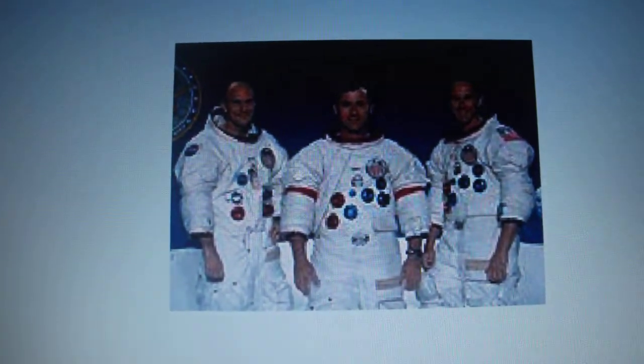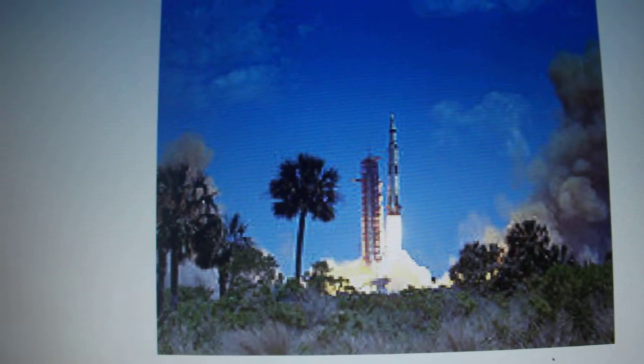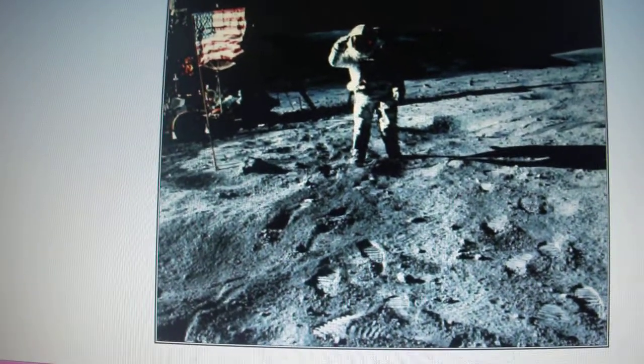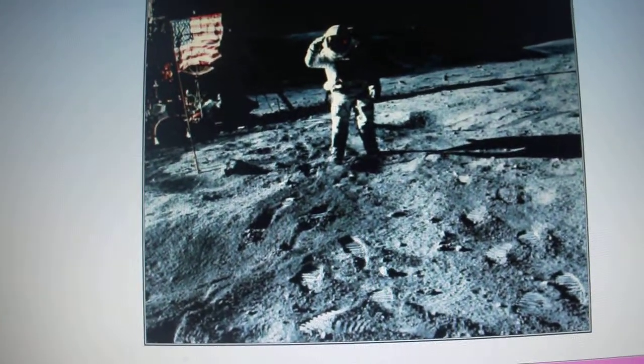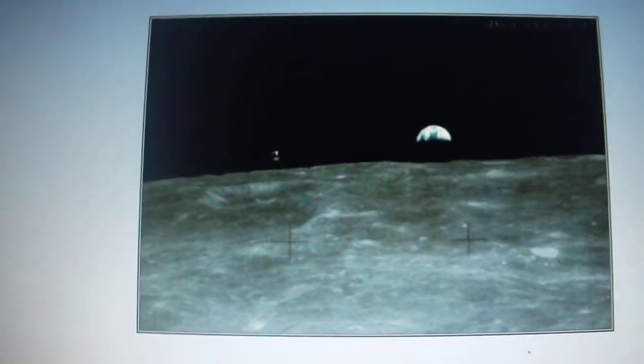The first photo shown here is a photo of the crew. John Young, Commander, Thomas Mattingly, Command Module Pilot, and Charles Duke Jr., Lunar Module Pilot. The next photo shown is a photo of the Apollo 16 spacecraft, Casper, being launched from Kennedy Space Center. As we move on to the next photo, you'll see here the sample of the moon that was brought back by the crew. This is a photo of one of the crew members on the moon surface. And this photo is taken in flight.